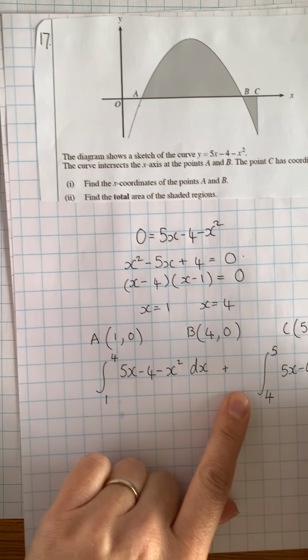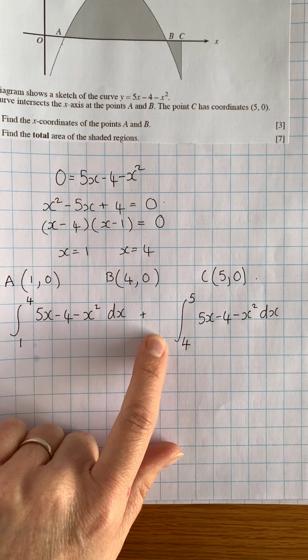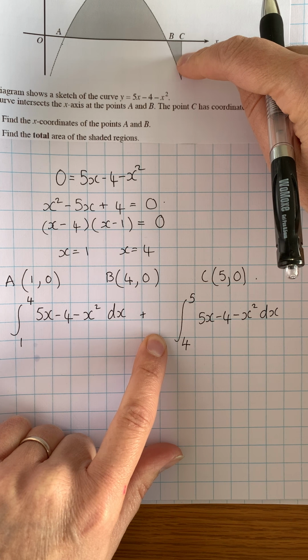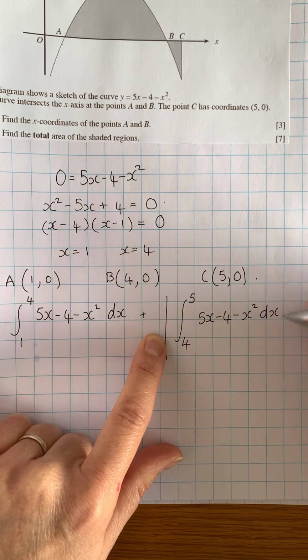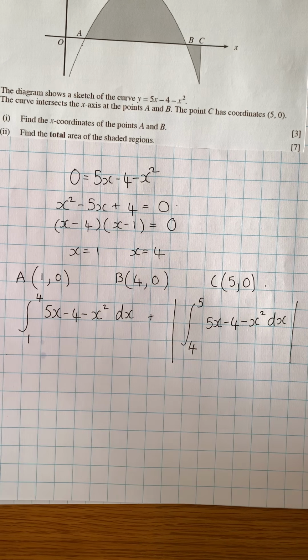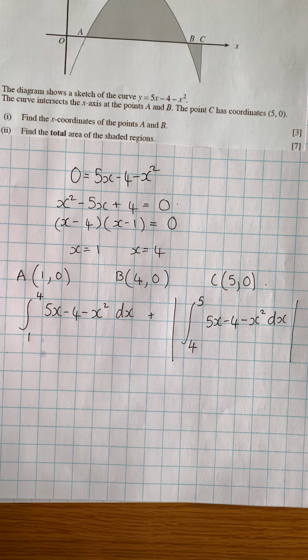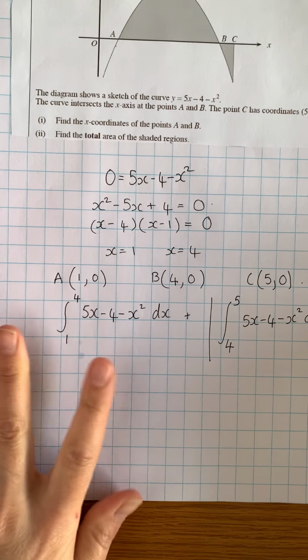But the answer to this is going to be negative because it's below the x-axis. And I don't want to do the area of that, take away the area of this. I want to add the positive of that. Now these two lines here, modulus signs, mean the absolute value of that answer. So even though it comes out as negative, you take the positive answer.